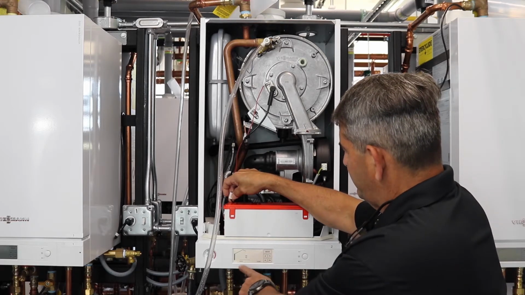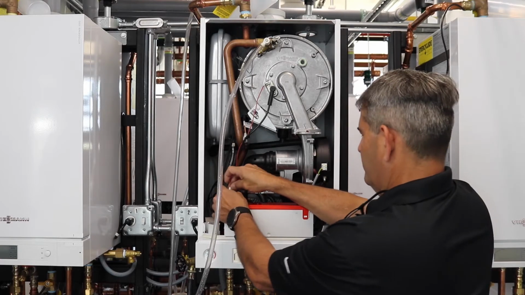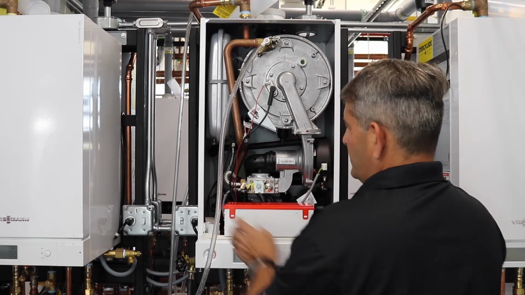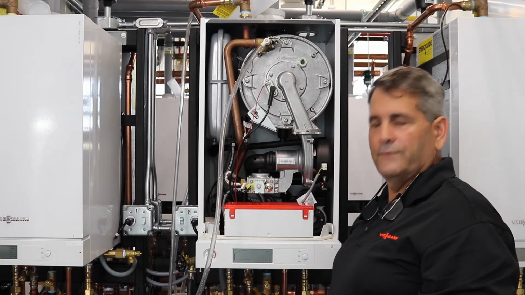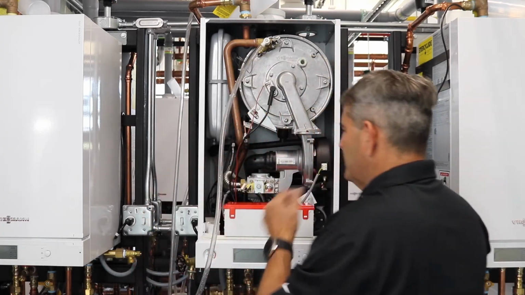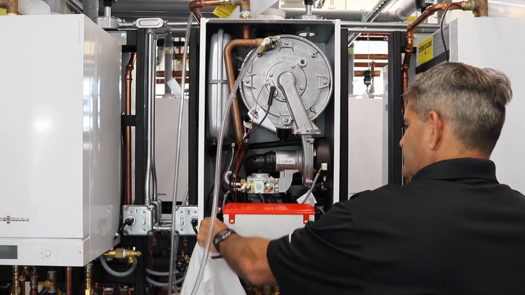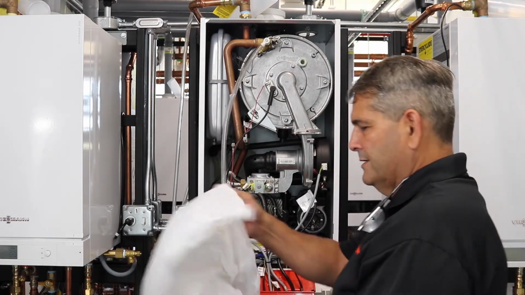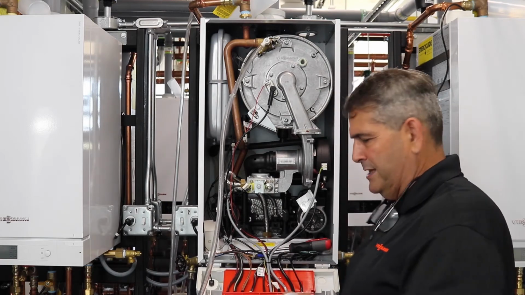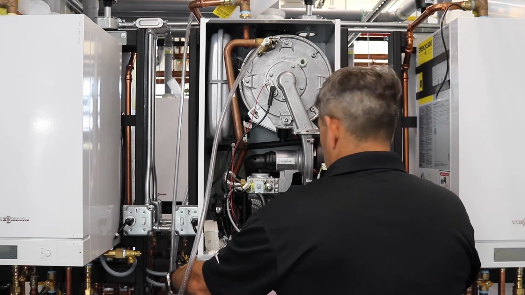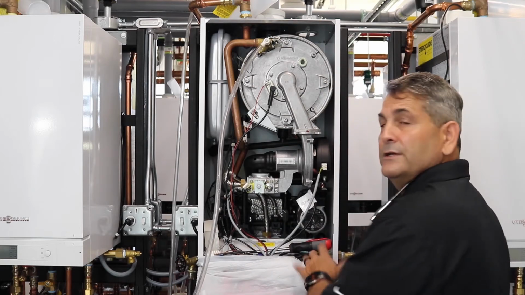All right, the boiler did fire. So we're going to remove our jumper and shut the power back off, so we know we have a bad flow switch. Now we're going to put our bag back on there. It's a pain, but this little cheap plastic bag can save you some money by protecting your control from getting water inside that you don't see happen.